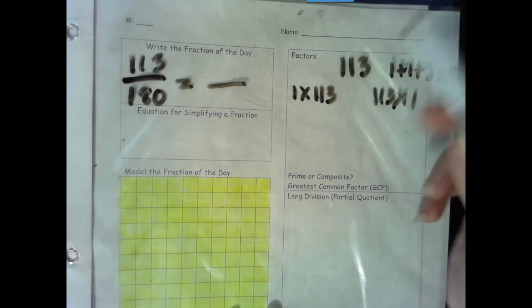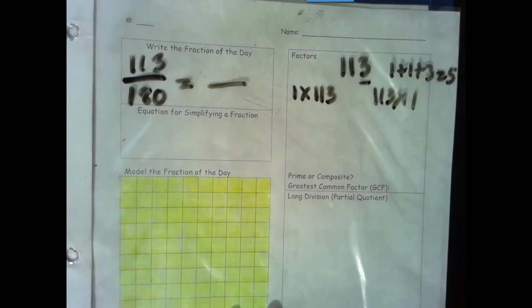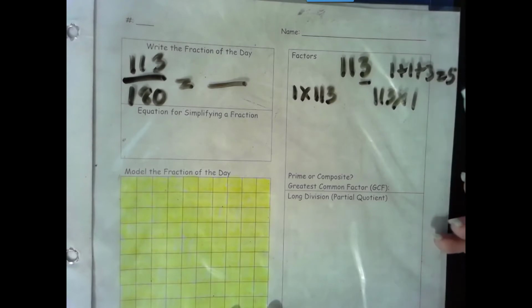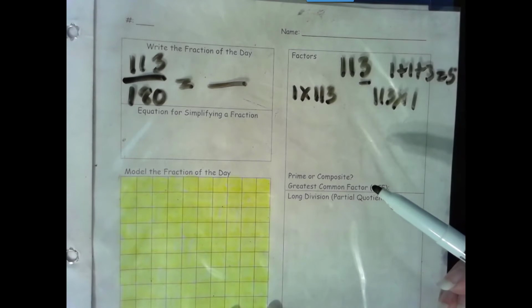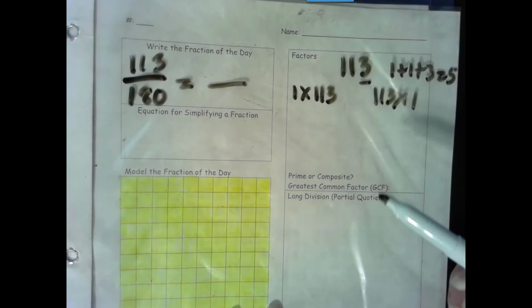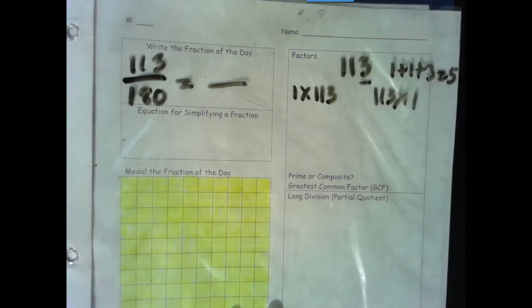The next odd number is 5. The rule for 5 is that it ends in a 0 or 5. It ends in a 3, so 5 is not a factor. We try 7. 7 times 10 is 70, 77, 84, 91, 98, 105, 112, 119. 113 is not in that list, so 7 is not a factor. The rule for 9 is the same as 3. We add the digits together, we get 5. 5 is not a multiple of 9, so 9 is not a factor. We try 11. 11 times 10 is 110, 121. 113 is not in that list, so 11 is not a factor.